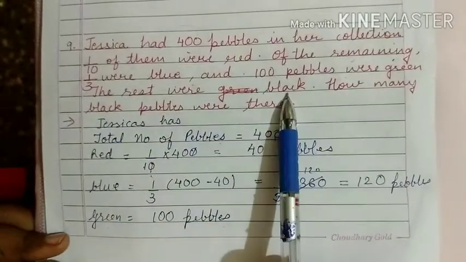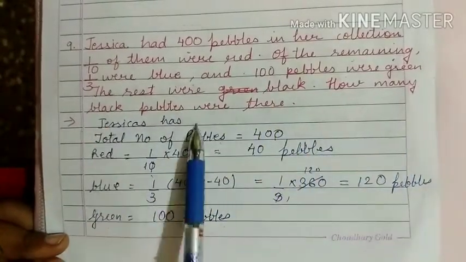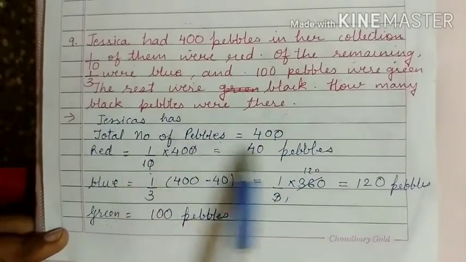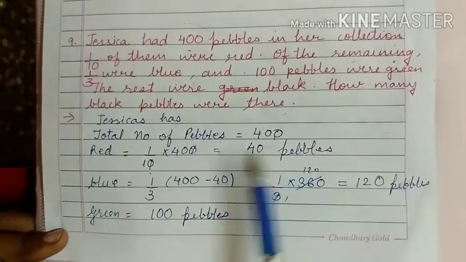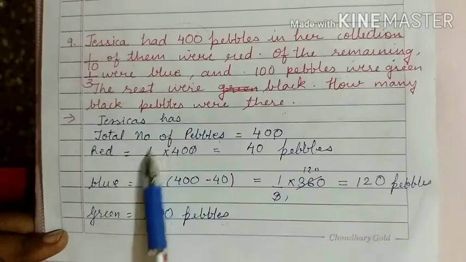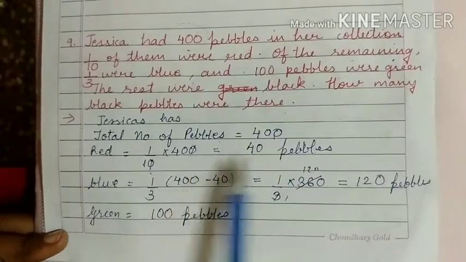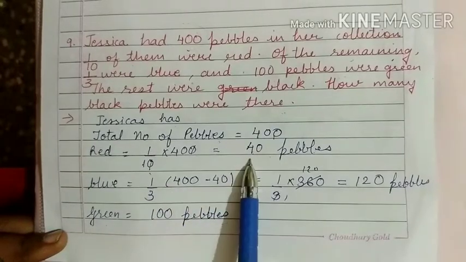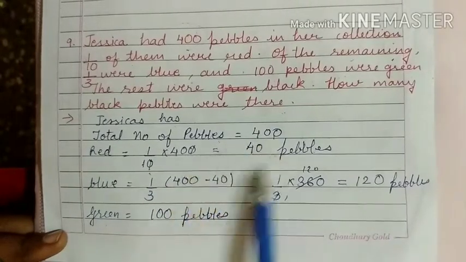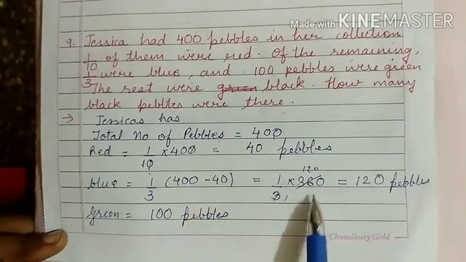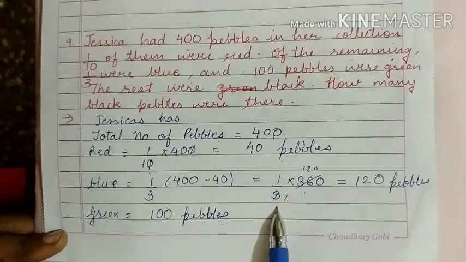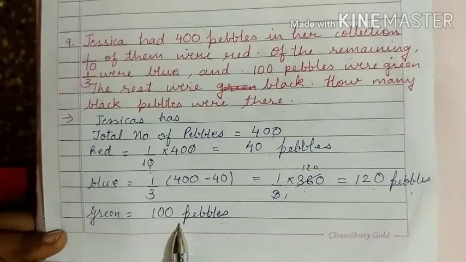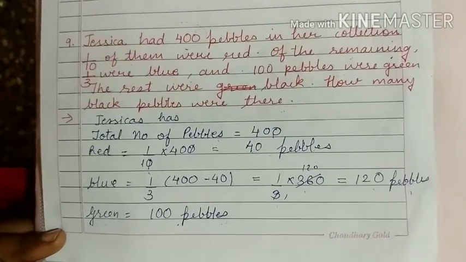The rest were black. How many black pebbles were there? So, the total number of pebbles was 400. Red pebbles is 1/10 of 400, which is 40. And blue pebbles was 1/3 of the remaining pebbles. That is 400 minus 40, the remaining pebbles, which is 360. 1/3 of 360 is 120 pebbles. And green pebbles are 100.